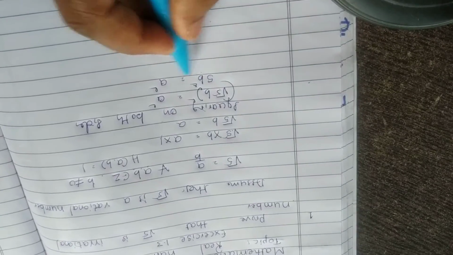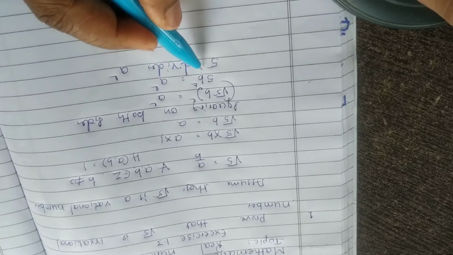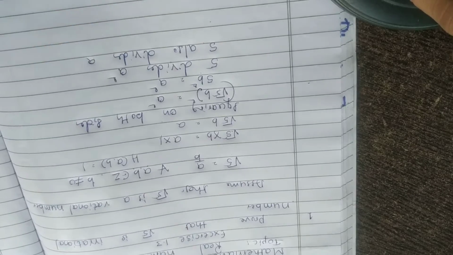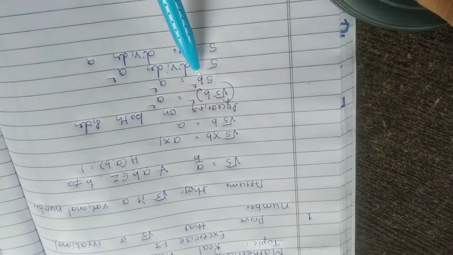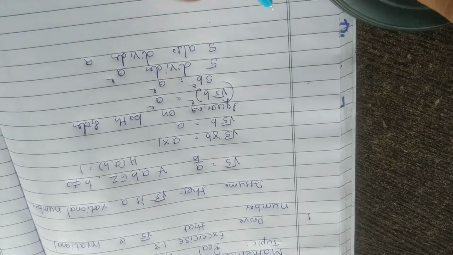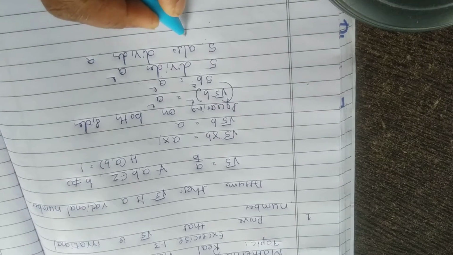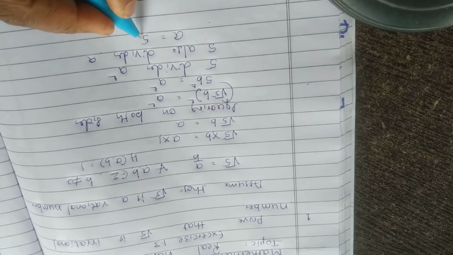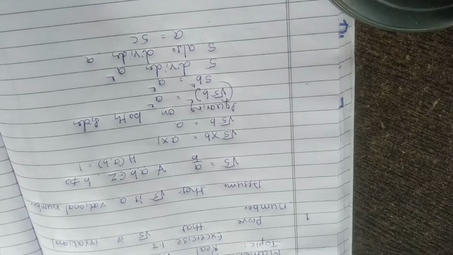What does this equation imply? It implies 5 divides A square. If 5 divides A square, then 5 also divides A. When 5 divides A square, B square is the quotient and the remainder is 0, according to Euclid's division lemma. Then if 5 divides A, I am writing this statement in terms of an equation: A is equal to 5 times the quotient, which I will take as C. The meaning is 5 divides A giving the quotient C, leaving remainder 0.